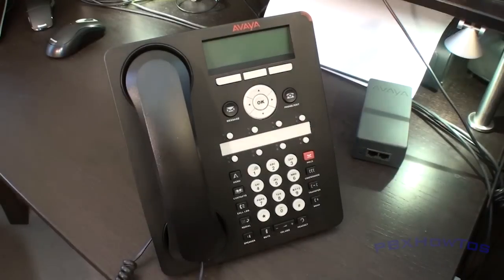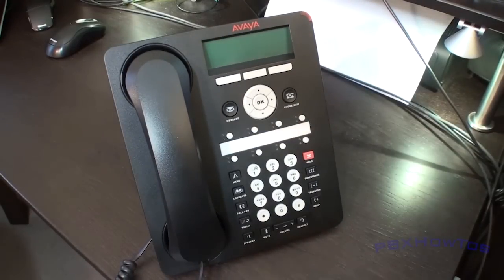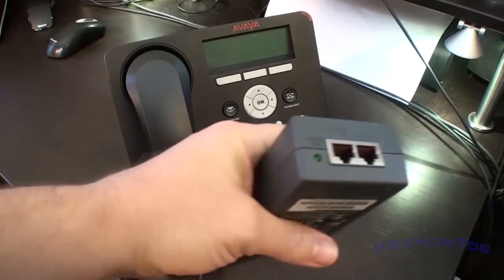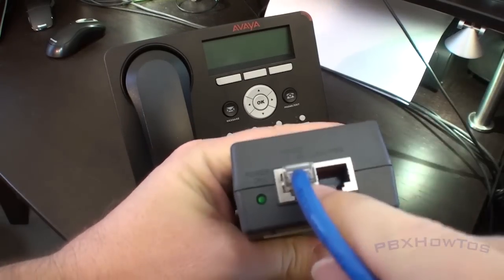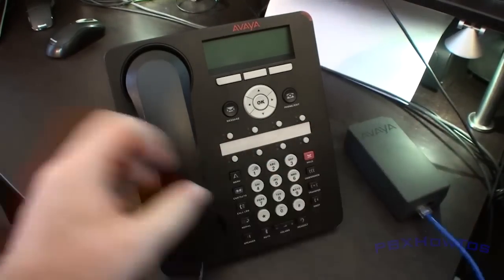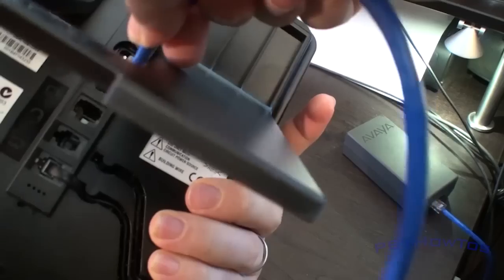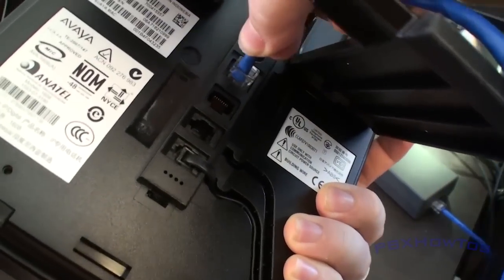All right, so to power this bad boy up, we need to hook it up to the phone. So remember, pins 7 and 8. I'm going to plug it into the network connection right there.